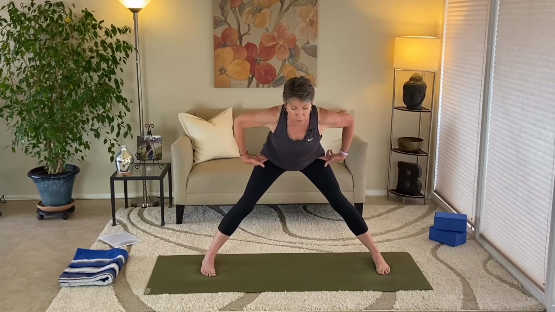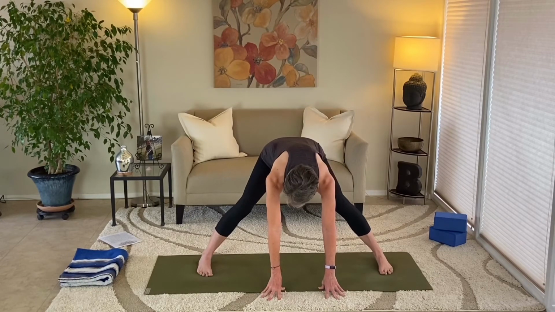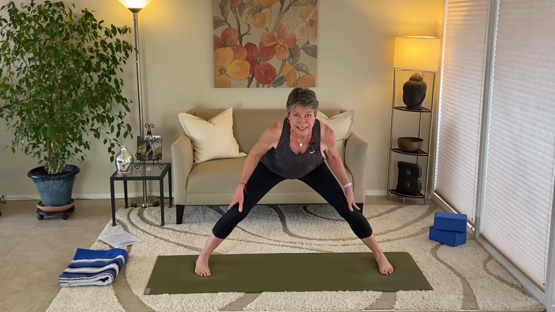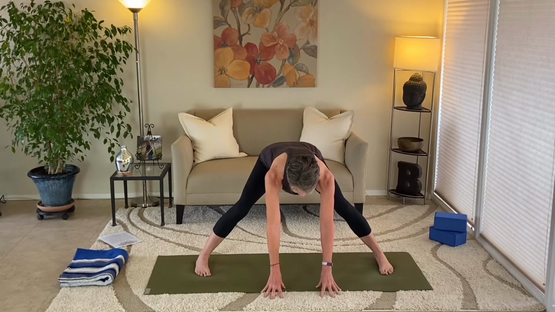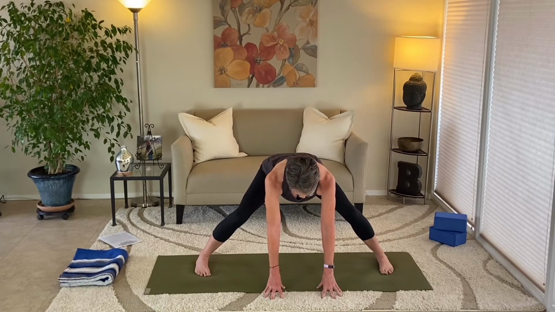We're going to inhale, exhale, and hinge forward from the hips. Bring fingertips down to the floor. So adjust those feet. Maybe they want to go a little wider. Maybe you need to bend the knees in order to get the fingertips down. So do whatever you need to do. Good. Now, if you've got fingertips down on the floor, that's great. If they won't get there, bend those knees as much as you need to get the fingertips to the floor.